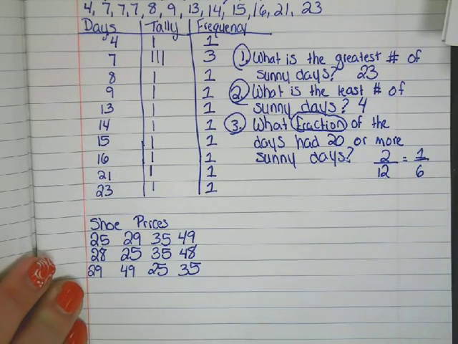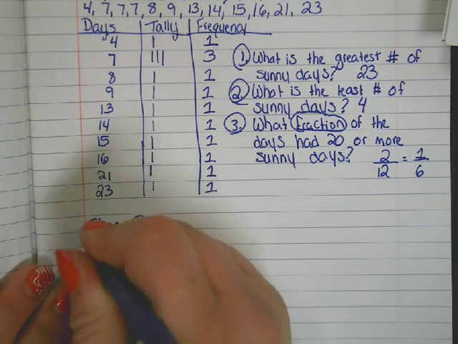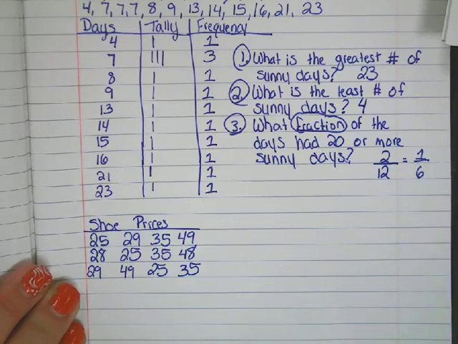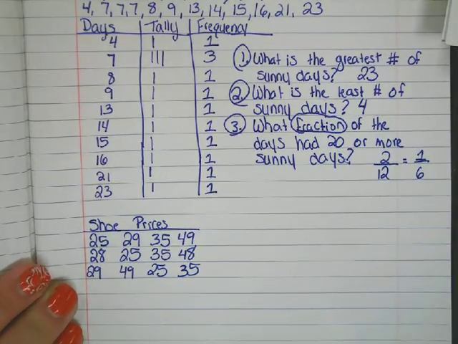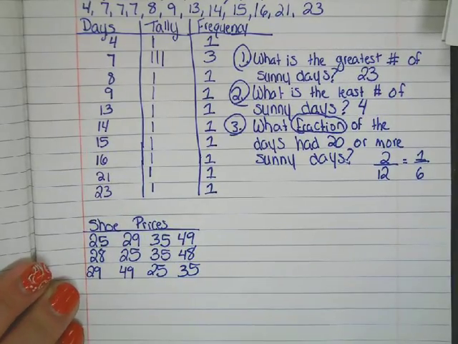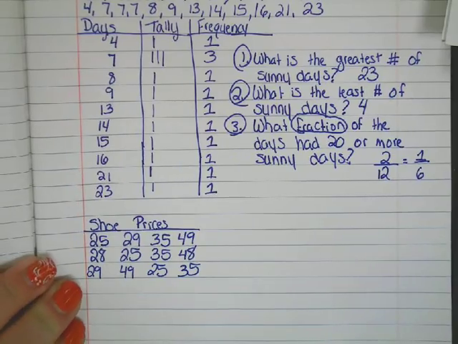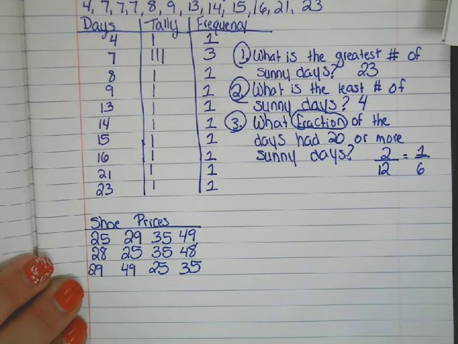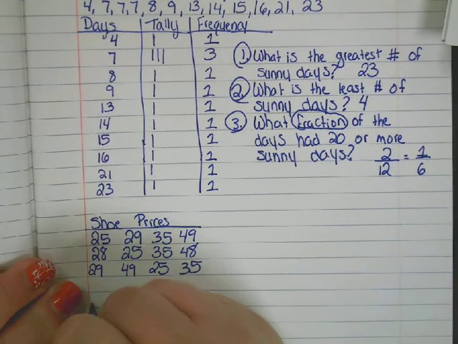So what's the first thing I do given a set of numbers? Put them in order, least to greatest. So what's my smallest? 25. And how many 25s do I have? 3. There's one in each line.